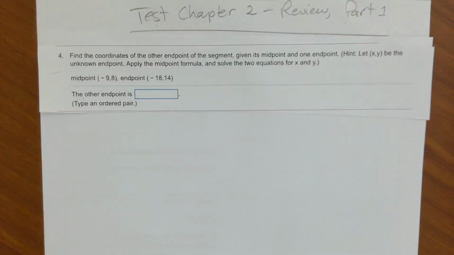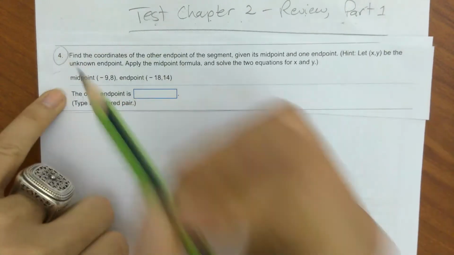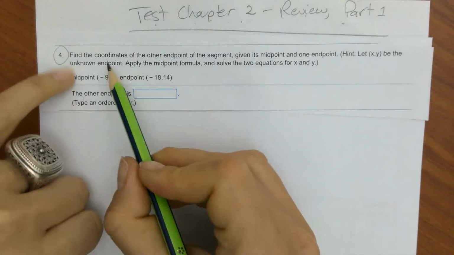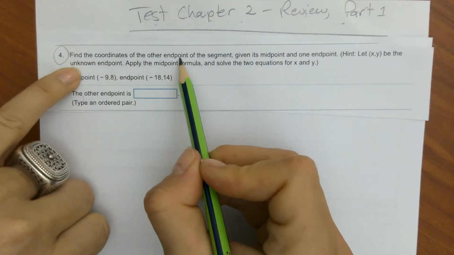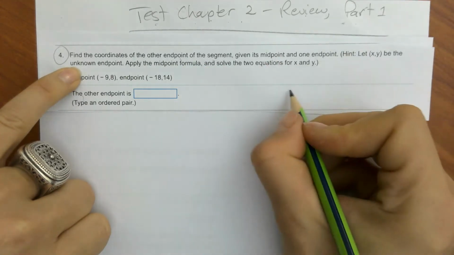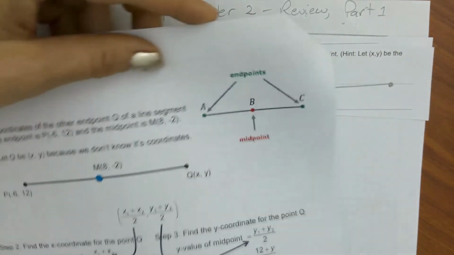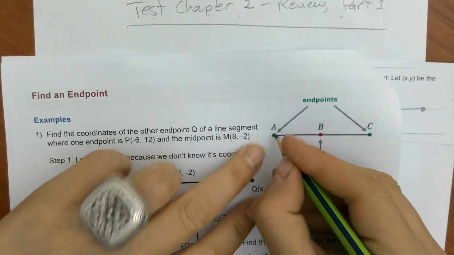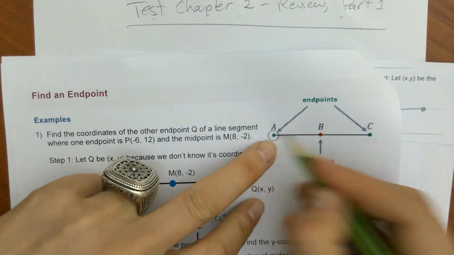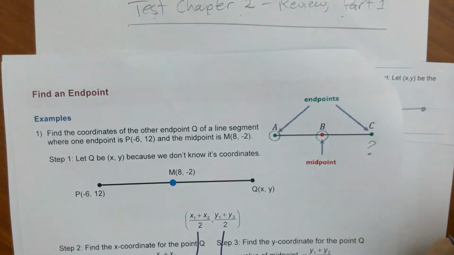Okay, so we're doing the review for Chapter 2, the Chapter 2 test, Part 1, Question 4. It says, find the coordinates of the other endpoint of the segment, given its midpoint and one endpoint. Okay, what does that mean? Let's stop. Oh, here I have a picture. It really means they're going to give us an endpoint, they're going to give us the midpoint, and we have to find the other endpoint.